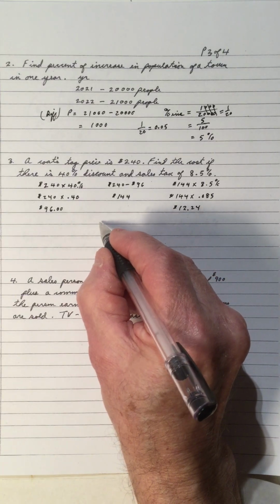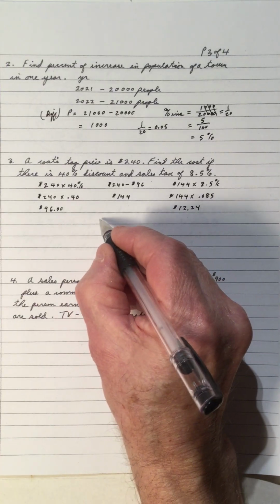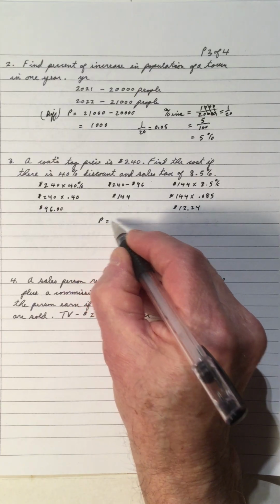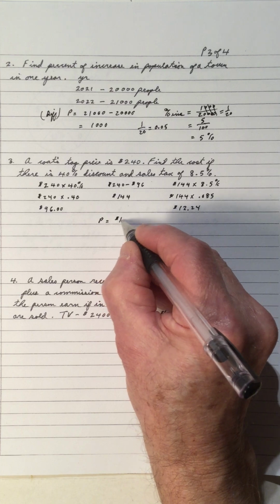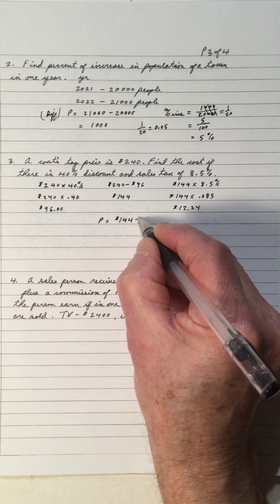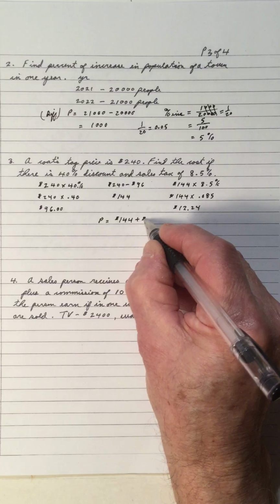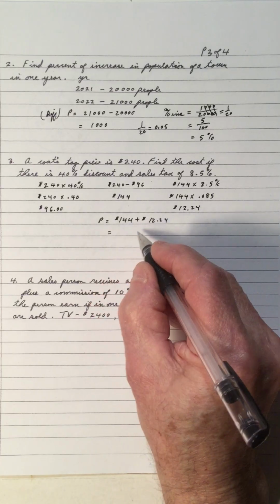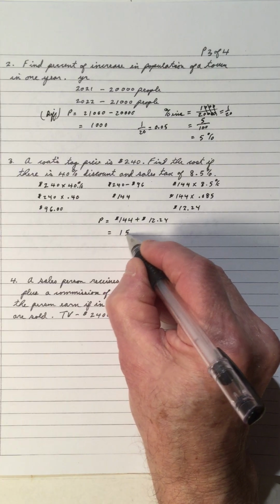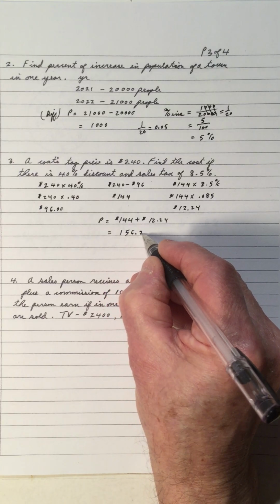So the price of the coat is $144 plus a sales tax of $12.24, and when you add it up, you get 156.20.